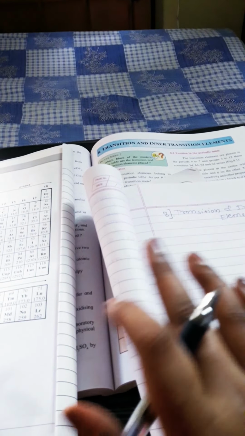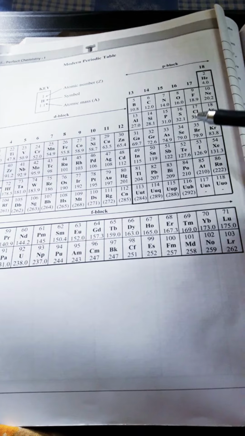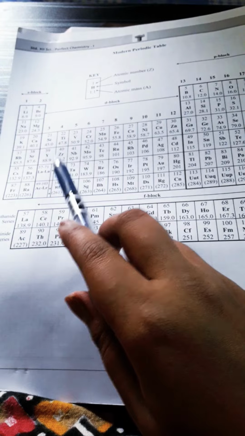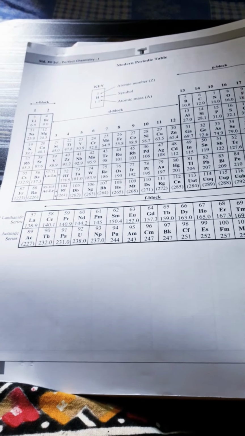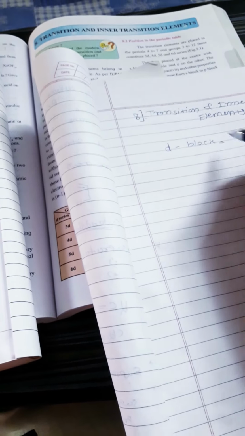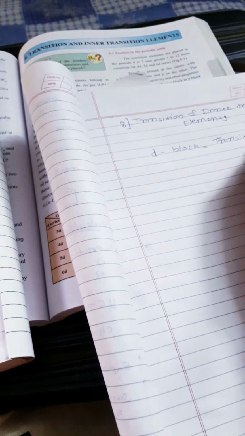So for this chapter you need to remember the whole periodic table. Okay, this is just a periodic table. Now look here. This is the S block element, this is the P block element, and this is the D block element. From scandium to zinc, this is the 3D series. And all D block elements are called what? Transition elements. So we can say D block elements are nothing but transition elements.